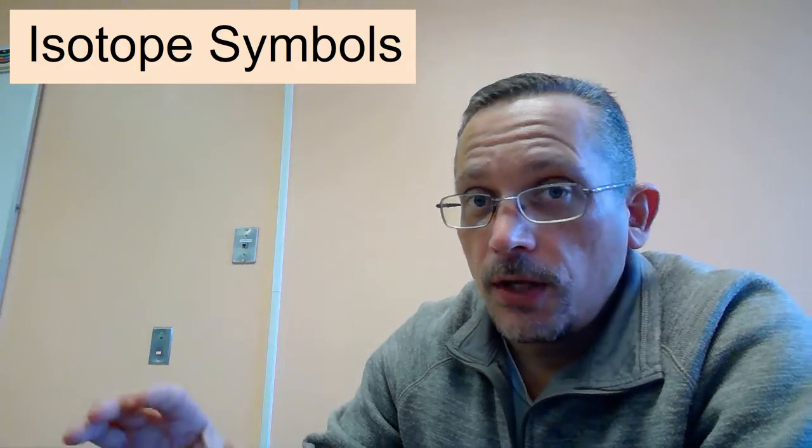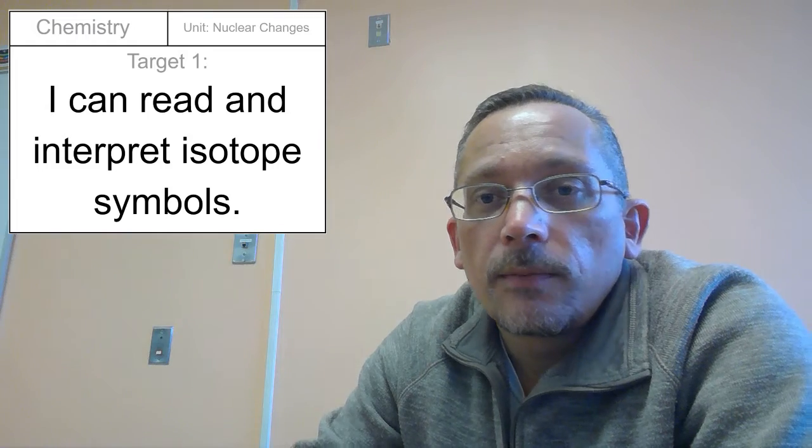So today we're going to talk about what are called isotope symbols. Now we've talked about isotopes before, way back when we were talking about atoms. But let's refresh what we know, and then we'll talk about how we name these isotopes, and we will talk about isotope symbols. And our target is to be able to read and interpret isotope symbols. So let's go ahead and talk about some of that stuff.